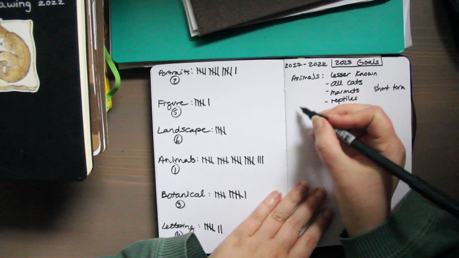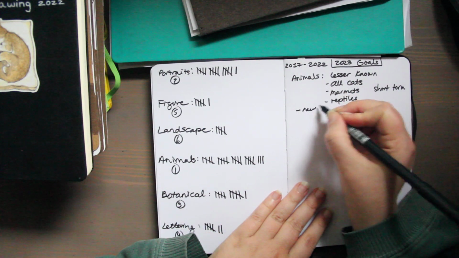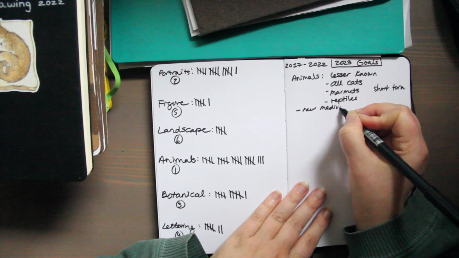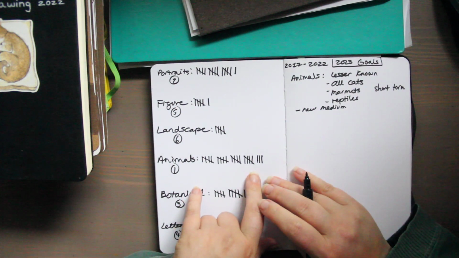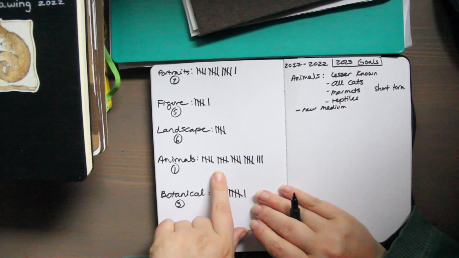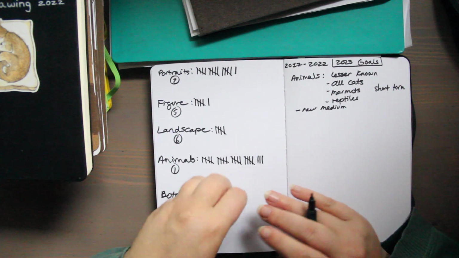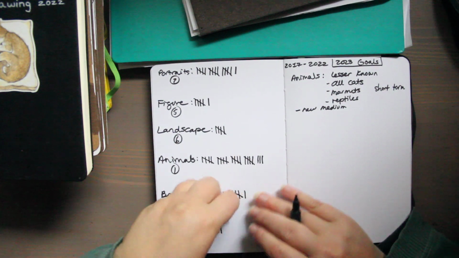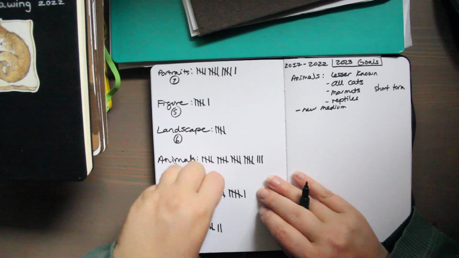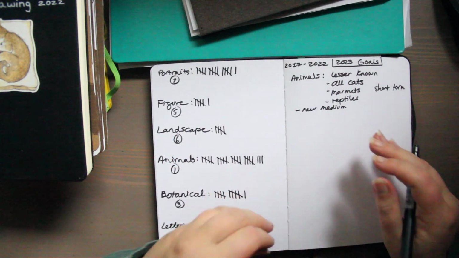but the challenge then would be a new medium. Some of these animals I've only done in colored pencil, and some of them I've only done in watercolor. So the challenge would then be, should I do them all in ink? Should I do them all in watercolor pencil? What would be the long-term challenge?